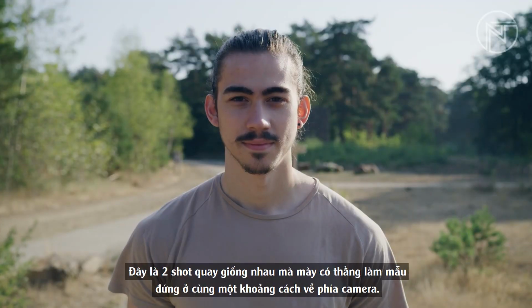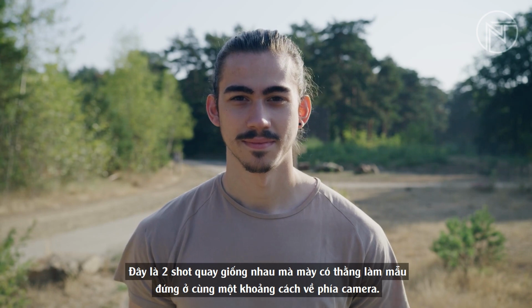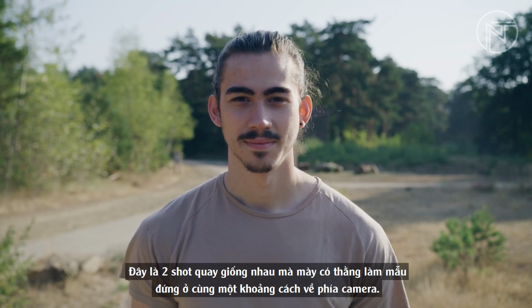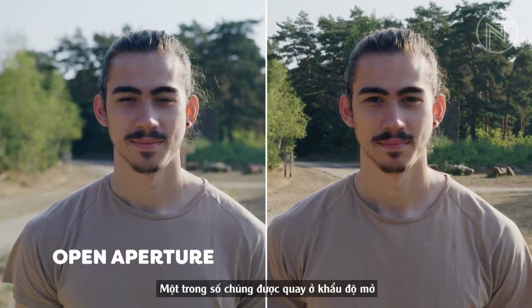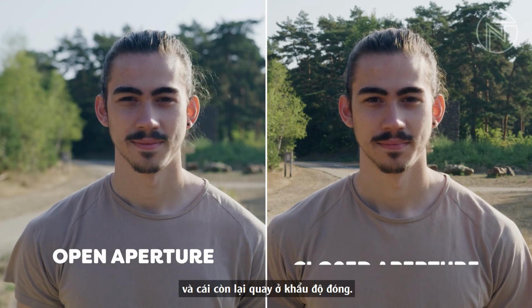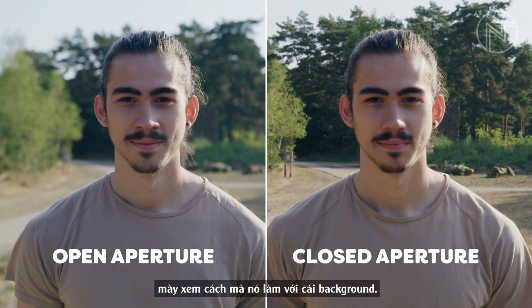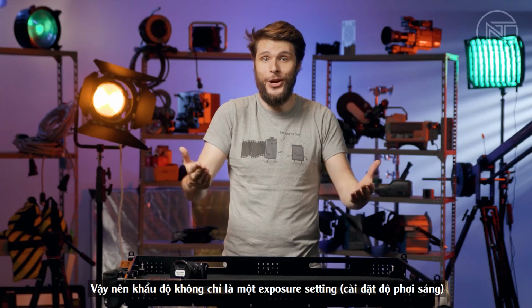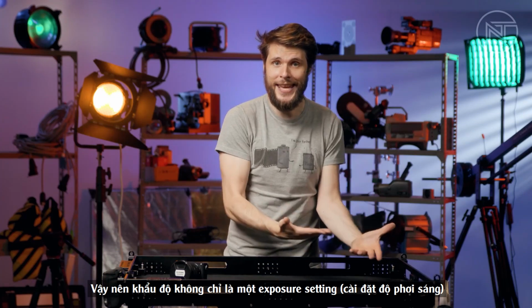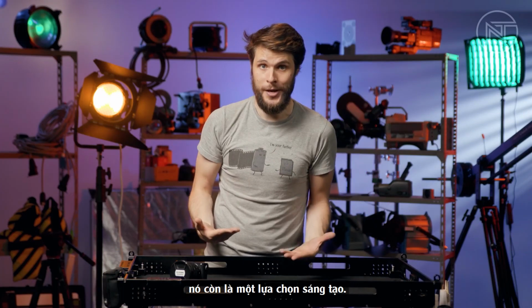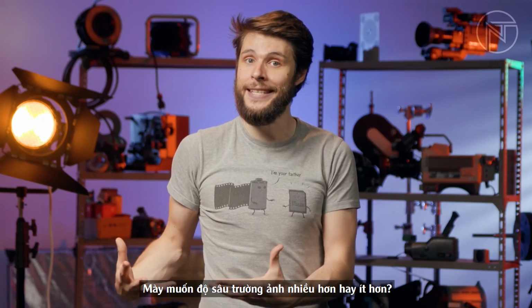Here's the same shot where we have the talent standing at the same distance towards the camera. One of them is shot at an open aperture and the other one with a closed aperture. See what that does to the background. So the aperture is more than just an exposure setting. It's also a creative choice. Do you want more or less depth of field?